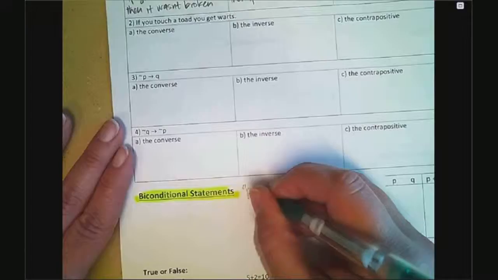Mathematicians tend to not write so much, so we abbreviate if and only if as P, IFF, Q. IFF means if and only if.